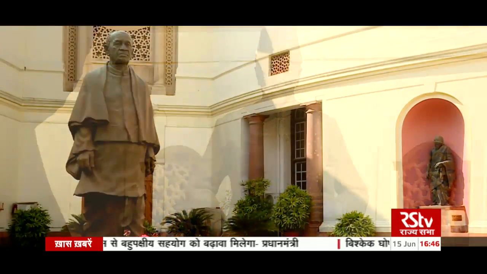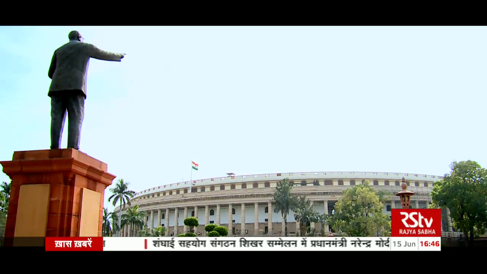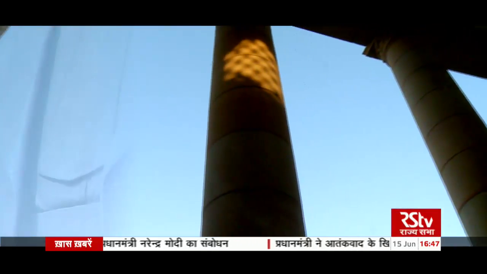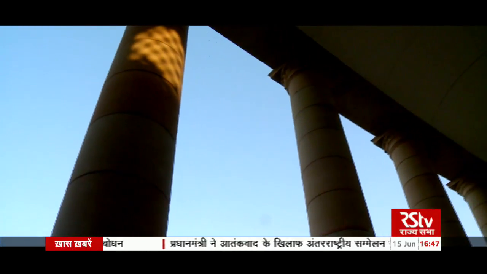For the last 70 years, it has given birth and nurtured a faith called democracy. A member of parliament has got an extraordinary opportunity to represent so many crores of people, and they must fulfill their responsibility to their constituency and to society at large.